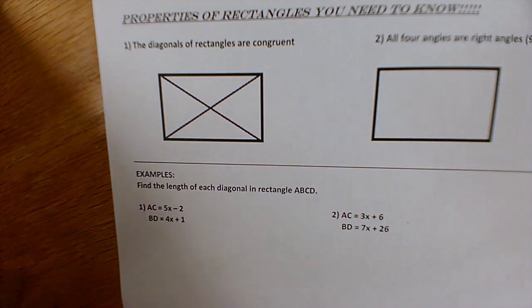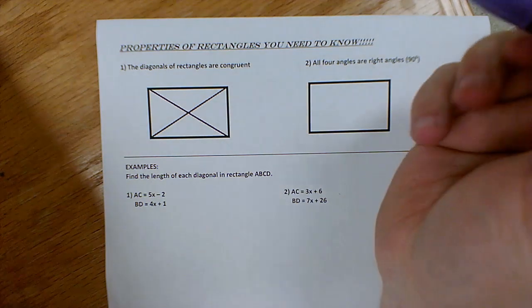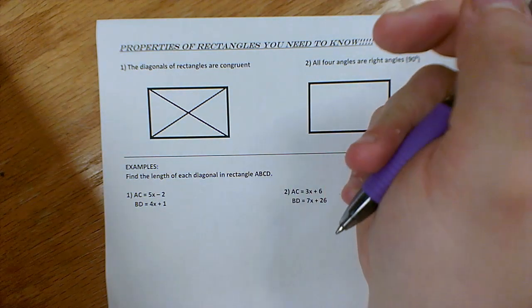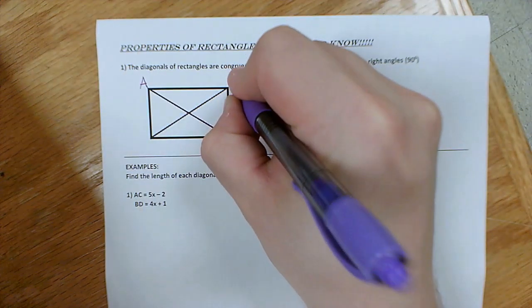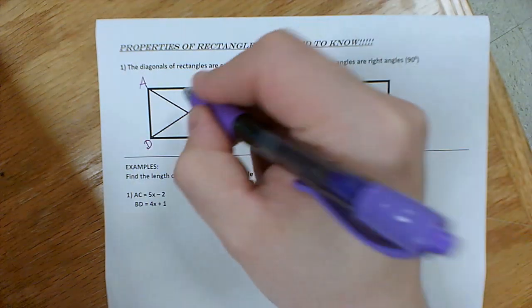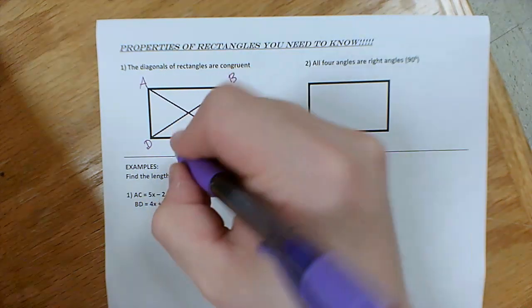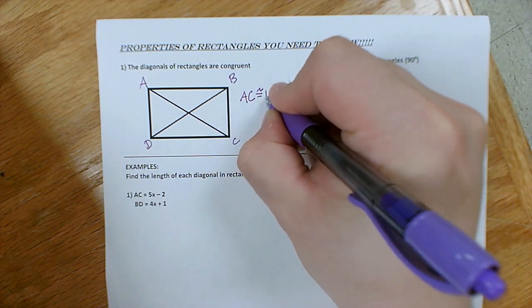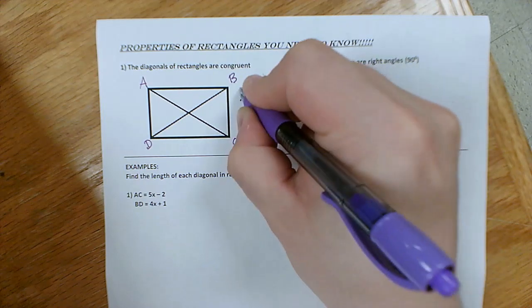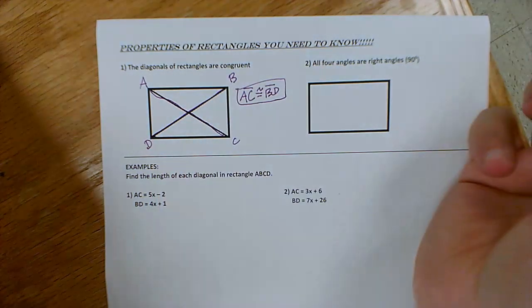So the next type that you will need to know for the exam will be properties of rectangles. You actually will need to know it. So the other thing is the diagonals of rectangles are congruent. So if I label this A, B, C, D, not only do these bisect each other, but we also know that AC is congruent to BD. The whole thing is the same. If I took a ruler, these two pieces are exactly the same.